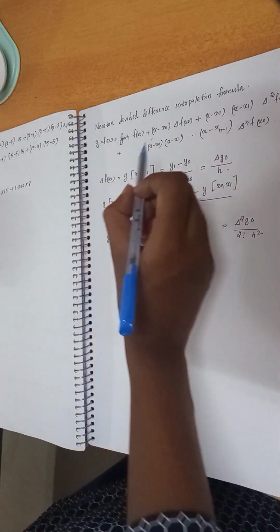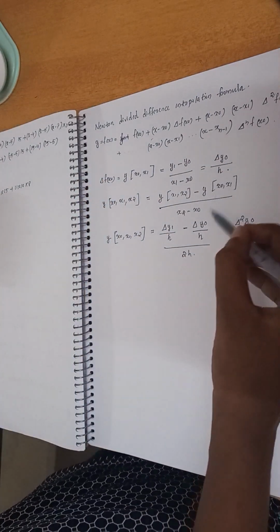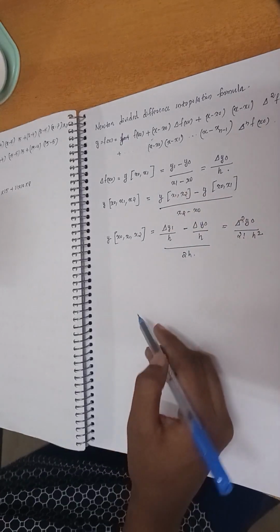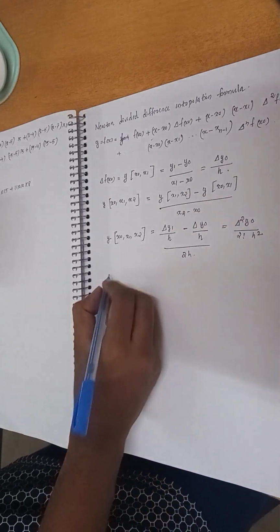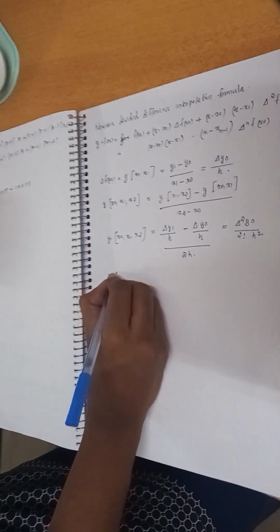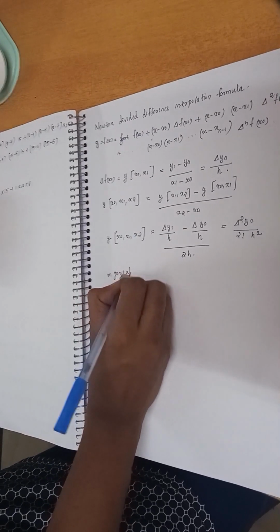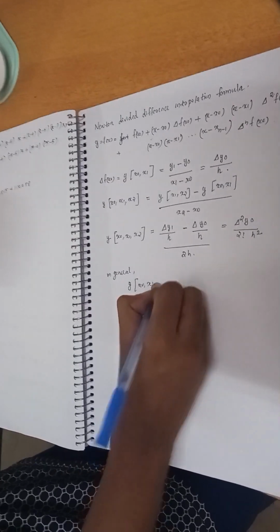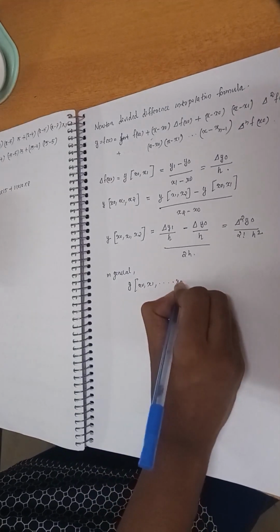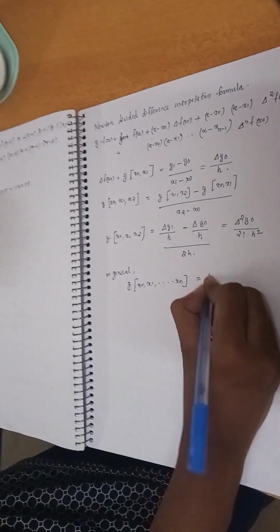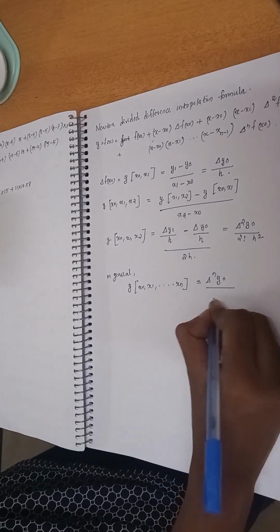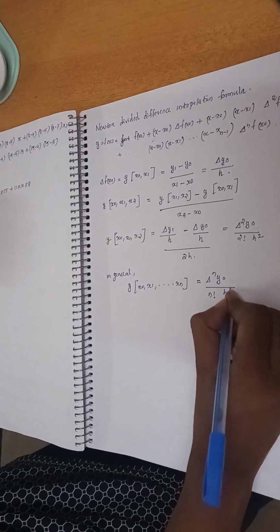The Newton's divided difference interpolation formula is expressed in terms of Newton's forward difference. So, this can be written in general. It is y of x0 comma x1 etc. xn, which can be written as delta raised to n y0 divided by n factorial h raised to n.